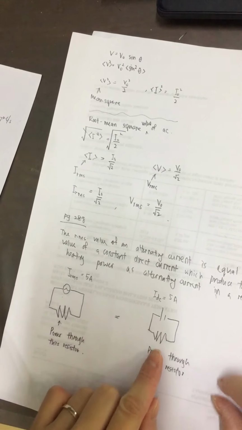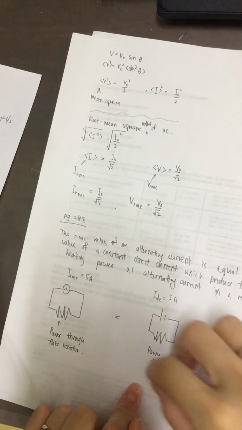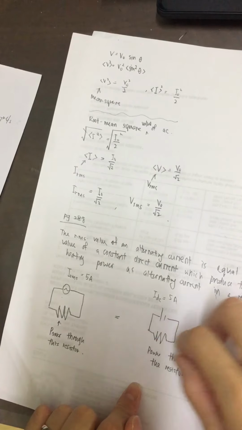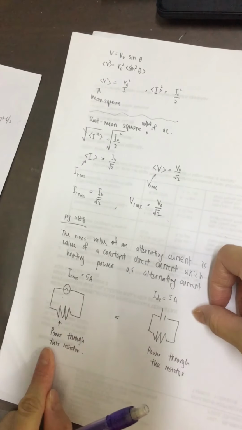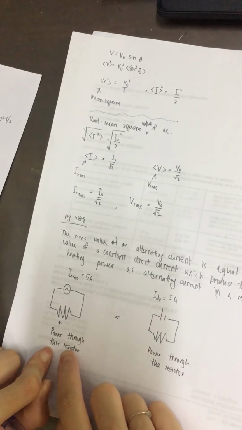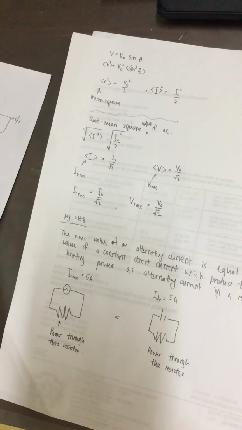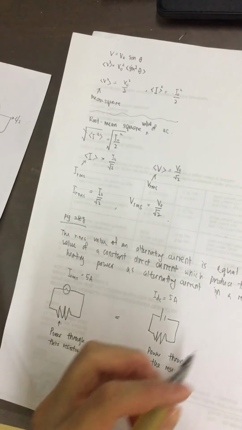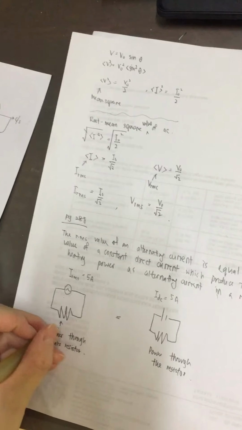Means that when you provide I DC equal to 5 ampere, the heat or power generated through the resistor will be equal to the power generated from the AC current which has I r.m.s equal to 5 ampere. Are you clear? If you don't understand, please ask.